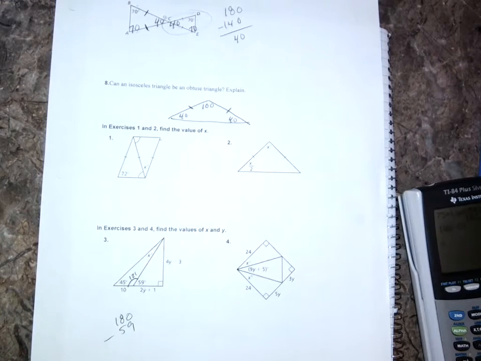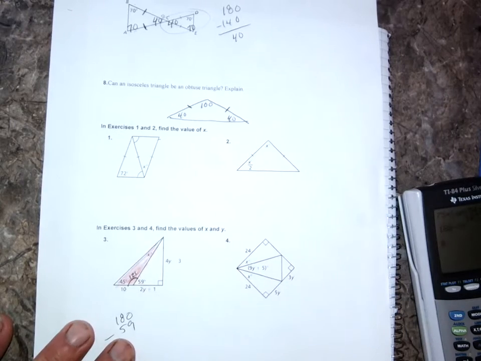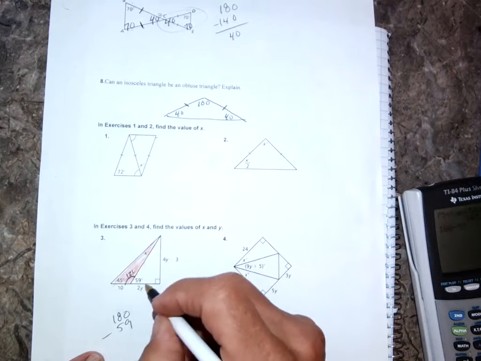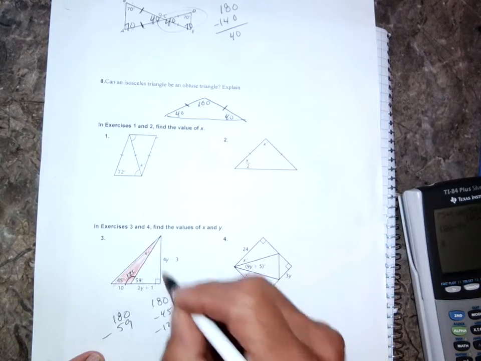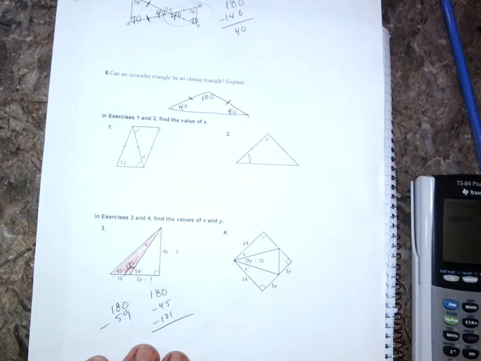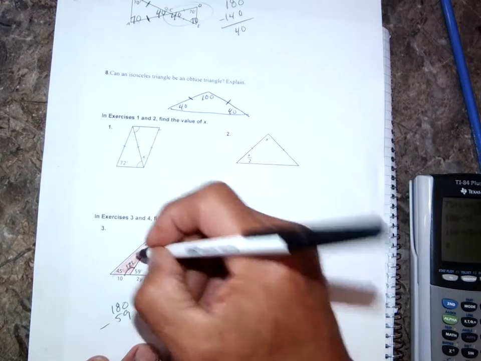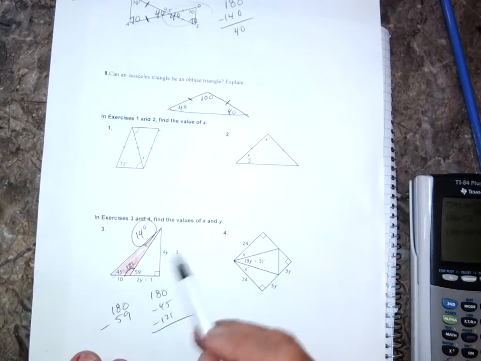And then I'm going to look at this little mini red triangle here. See this little mini red triangle right there? So I know in my red triangle, 180 degrees, subtract my 45, subtract my 121, what's left over is x. So then I'm going to go 180 minus my 45 minus my 121, and I get 14, so angle x is 14 degrees. This is not too bad.